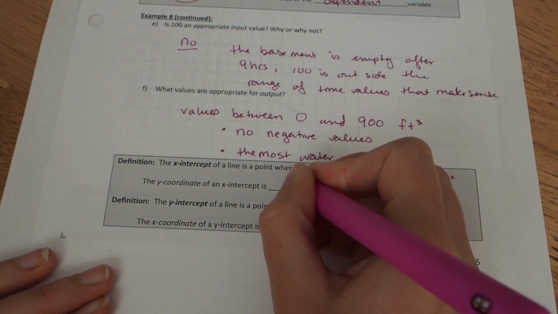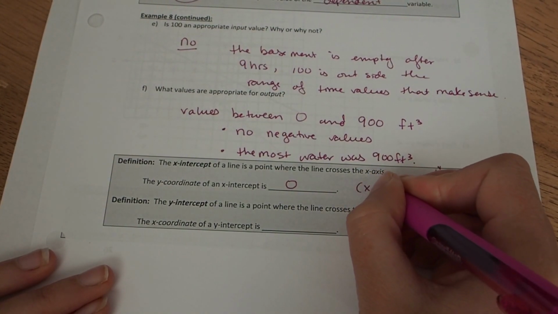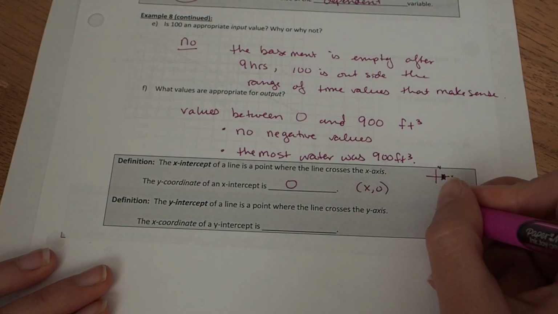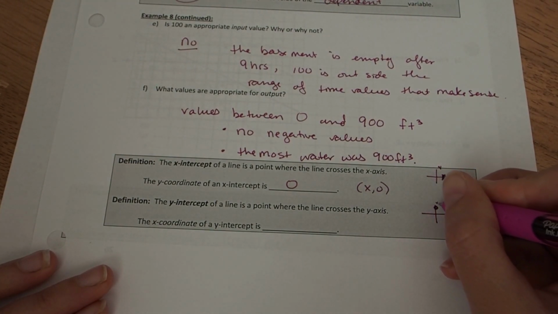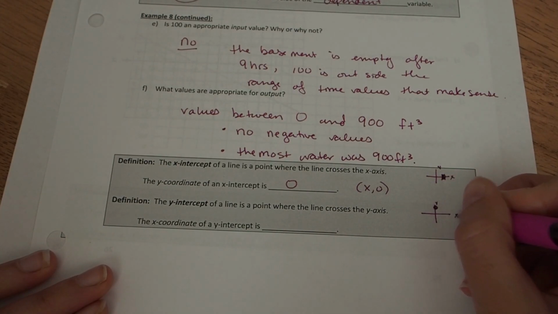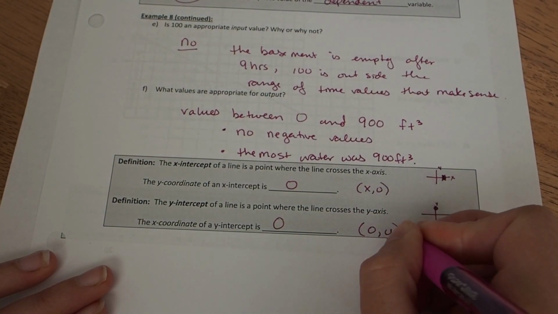So the y-coordinate of an x-intercept is 0. The ordered pair would look like x comma 0. Similarly, if you're going to have a y-intercept, a point on the y-axis, then the x-coordinate has to be 0. So this kind of point would look like 0 comma whatever the y value is.